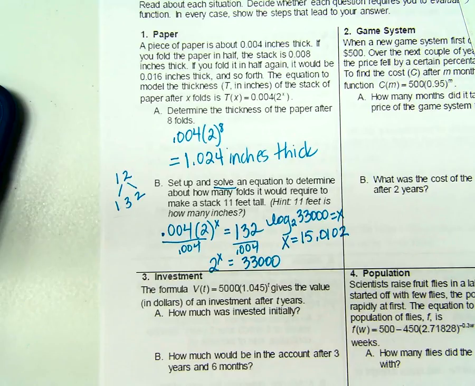So here's a really important conversation that we need to have. I need you to listen and participate in the conversation. Can we have 15.0102 folds? No. A fold is not something we can have partial of, is it? So is the answer 15 then? No, because you have some letters. If you put 15 in, are you going to get to 132?